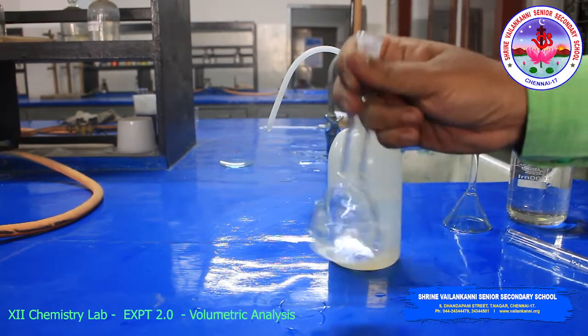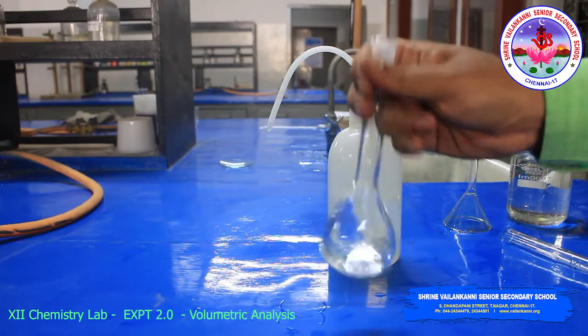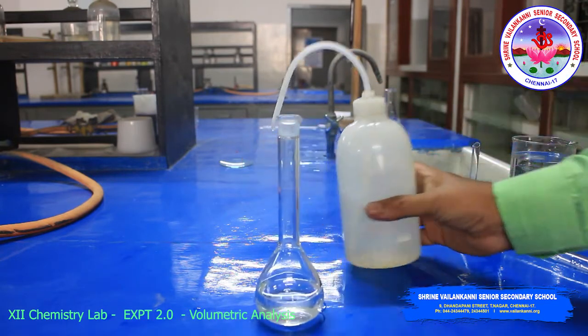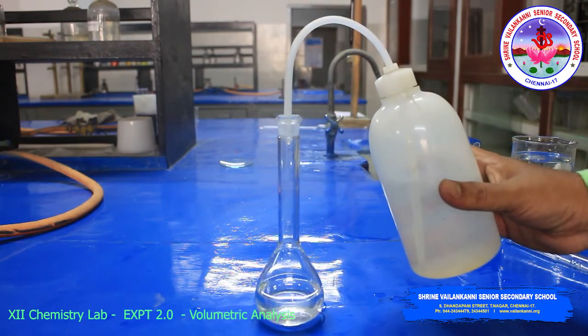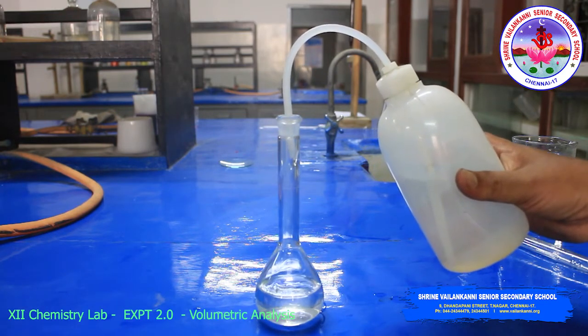Pour some water and stir it. The substance will dissolve. So here, dissolve the substance completely. Again add water till the marking point of the standard flask.